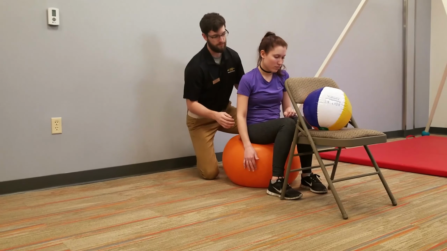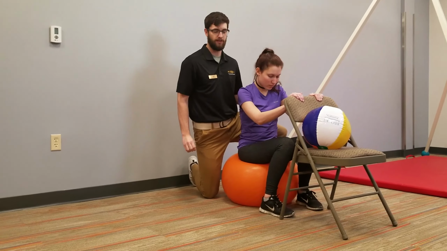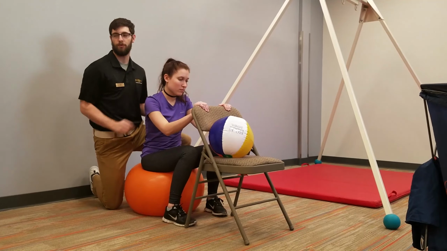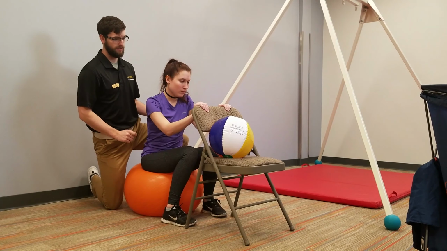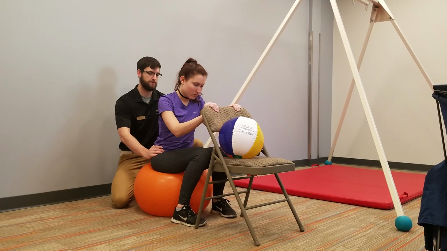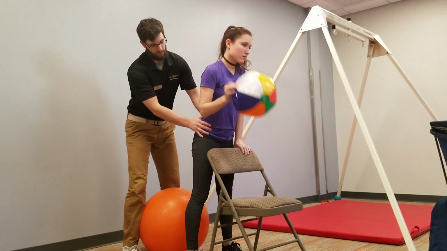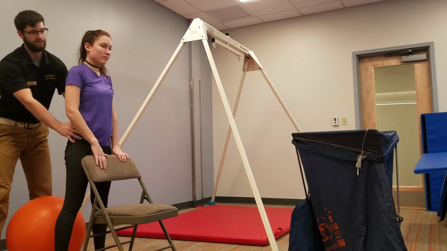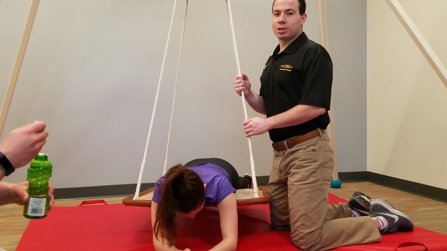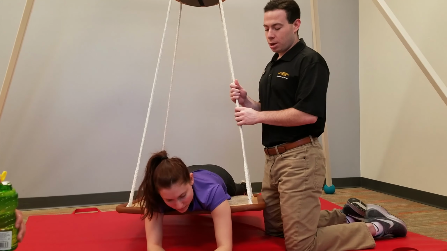Then instruct them to grab their hand on the chair to help stabilize, and then they can grab the ball with one hand and shoot it, just so they can have that increased stability. All right, so you're going to facilitate at the hips, and Carly, can you stand for me? Good. Grab the ball, keep holding on, shoot it. Great, good job.